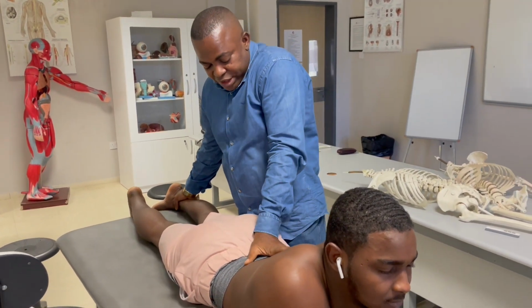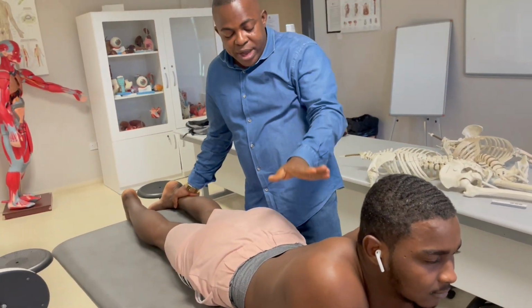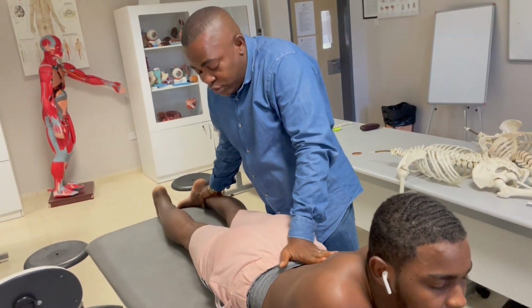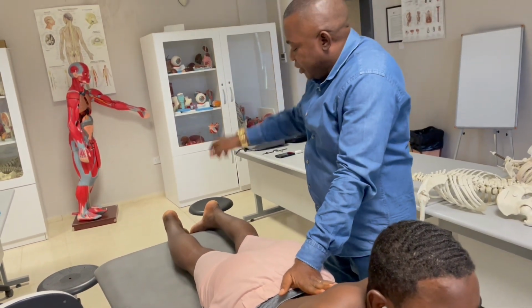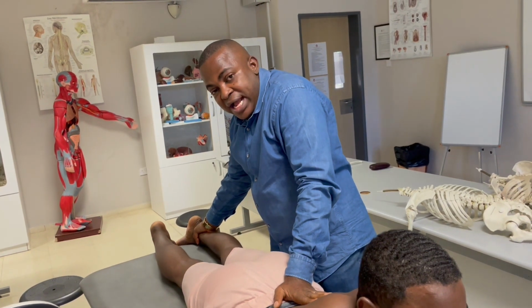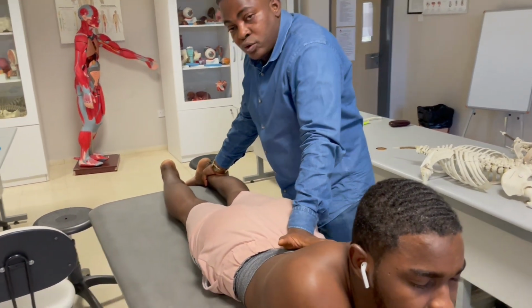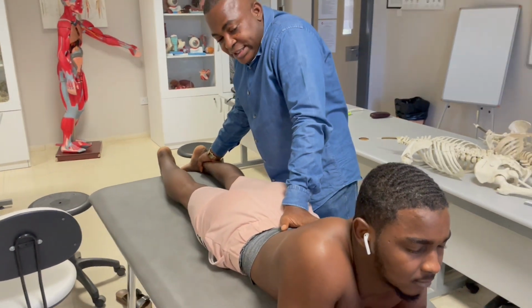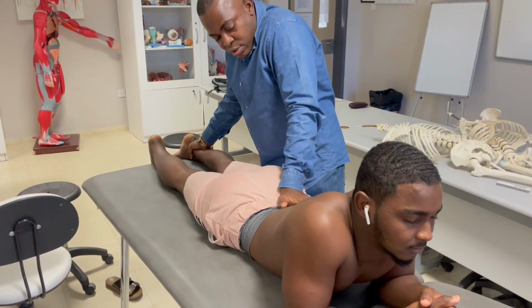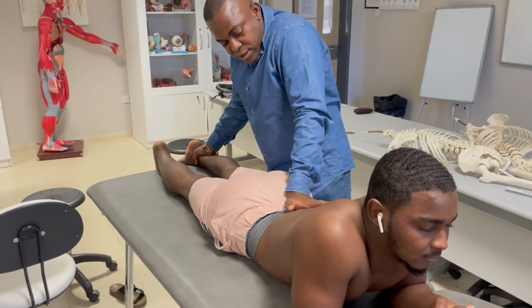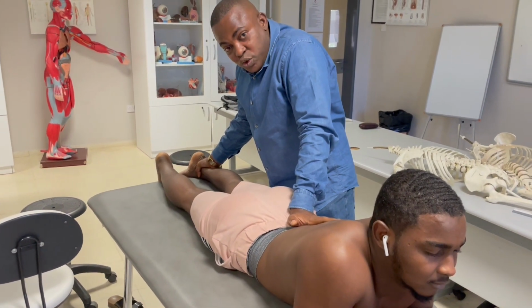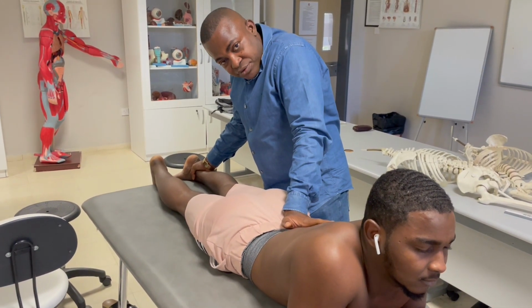I'm going to repeat that again. The upper hand is on the affected sacroiliac joint area. The other hand is producing a counter force on the ankle of the patient. So you should take a deep, slow breath in. As he's doing that, I'm applying a resistance.